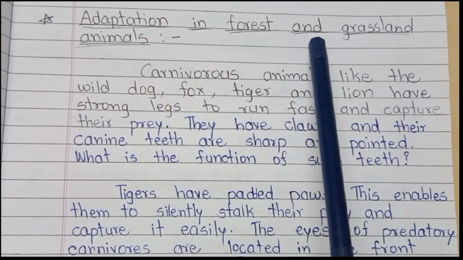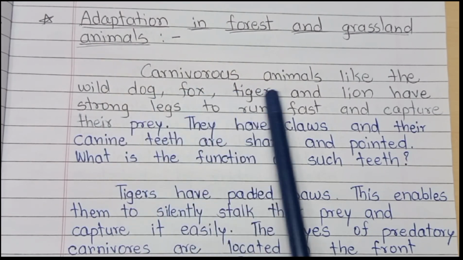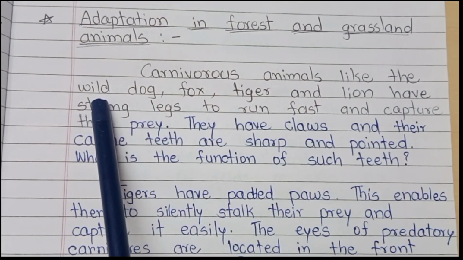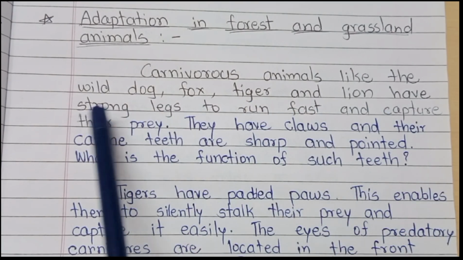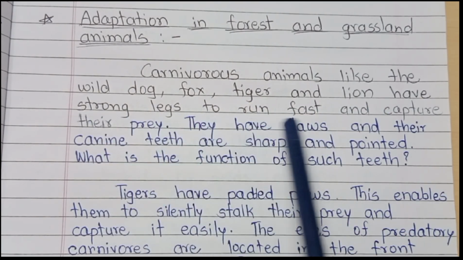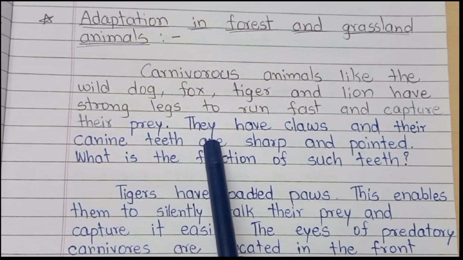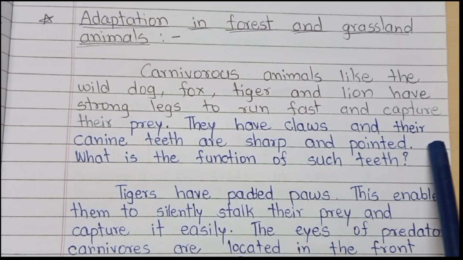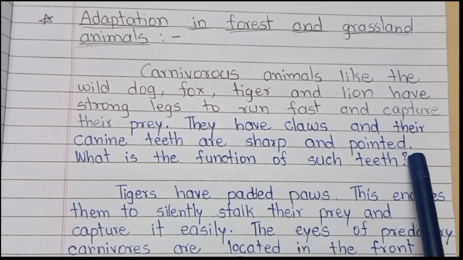Adaptation in forest and grassland. Animals. Carnivorous animals like the wild dog, fox, tiger, and lion have strong legs to run fast and capture their prey. They have claws and their canine teeth are sharp and pointed.